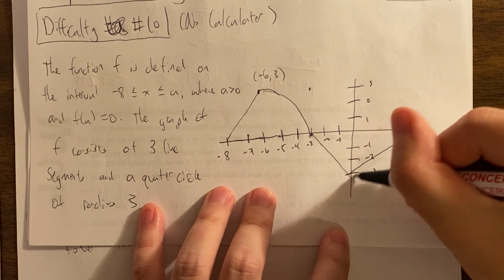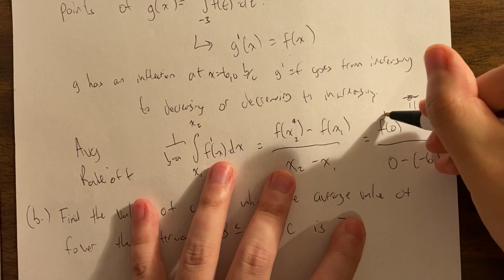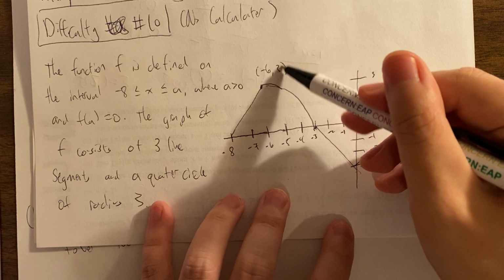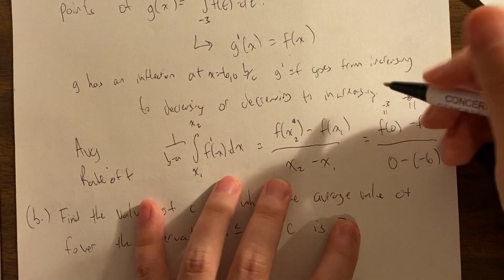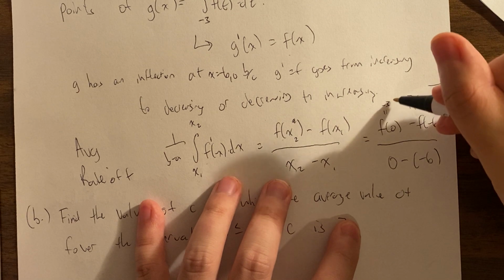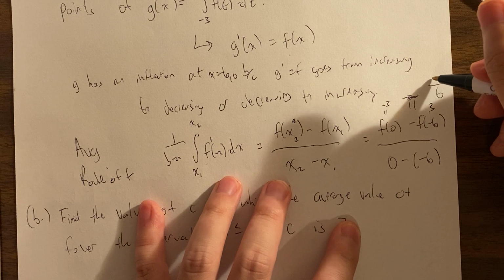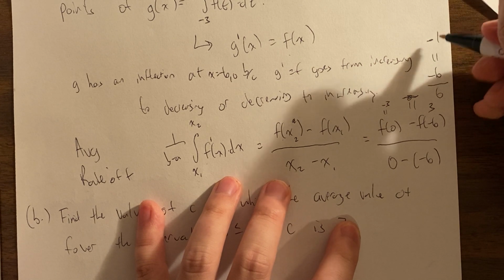So this point right here is 0, negative 3. So f of 0 is negative 3. And then f of negative 6, it's already labeled. It's 3. So we're going to get 3 here. So it looks like it's going to be negative 3 minus 3. F of 0 minus f of negative 6. That's going to be negative 6. So the answer is actually just negative 1, which is not too bad.